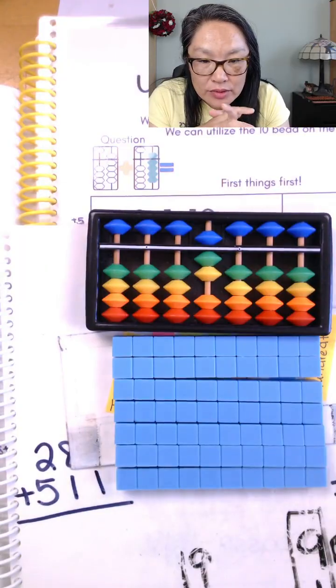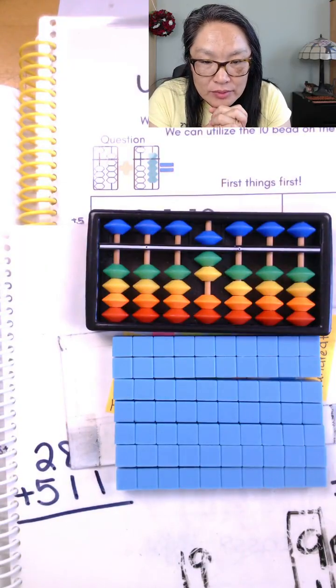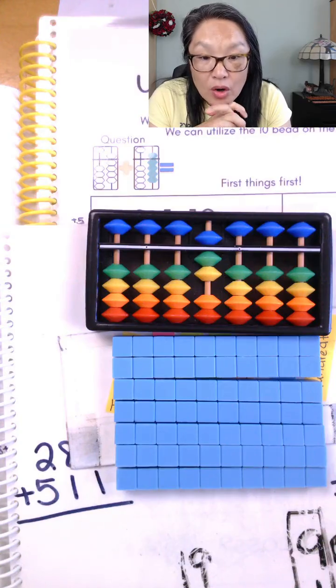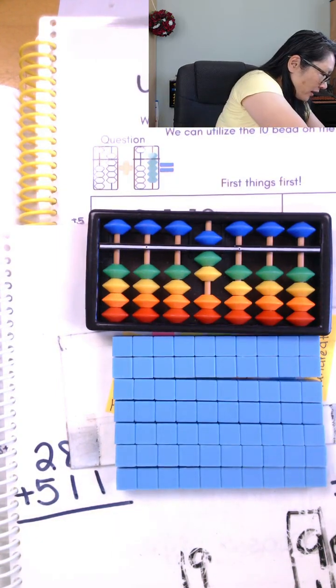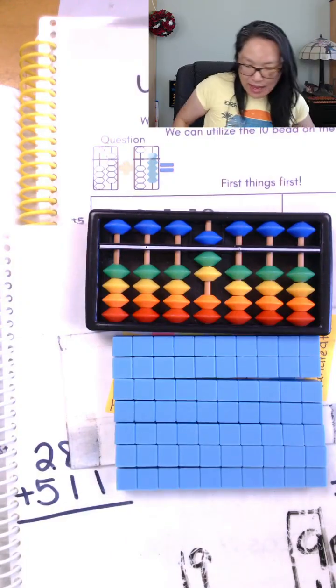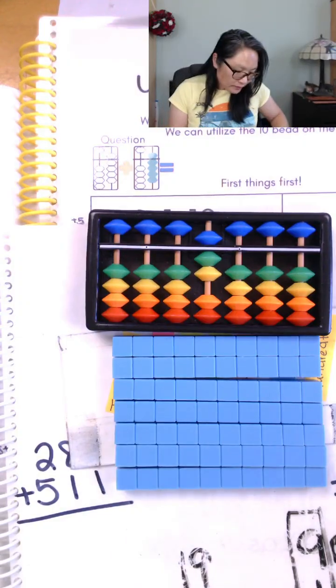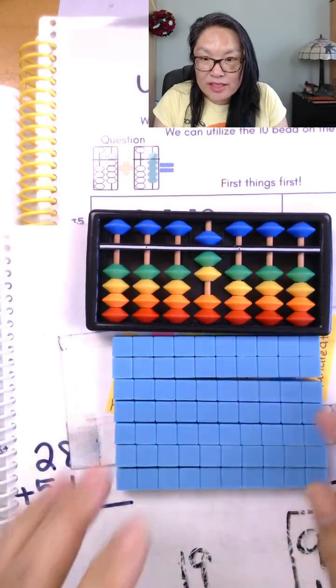I just learned tables. Can we learn tables, addition, subtraction, multiplication? Oh yeah. You know, the interesting thing about it is, with the abacus you can see the pattern. But in mainstream math, you don't see patterns.